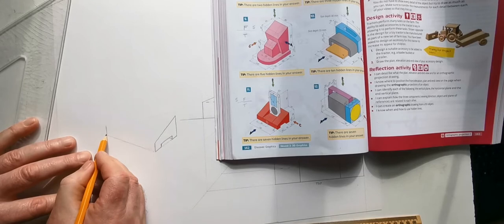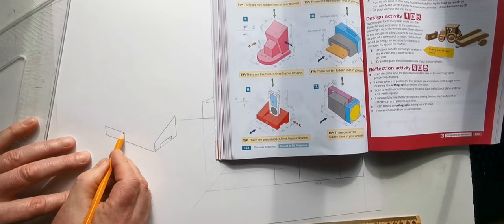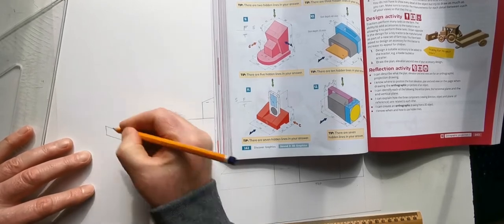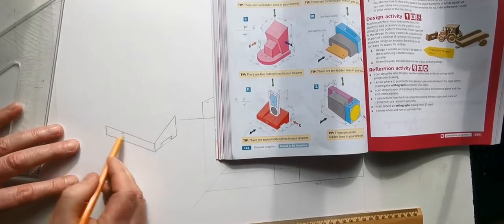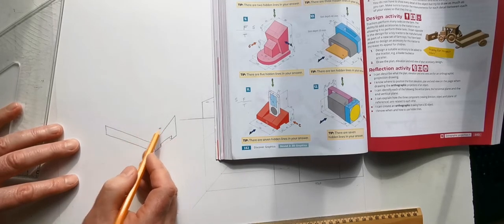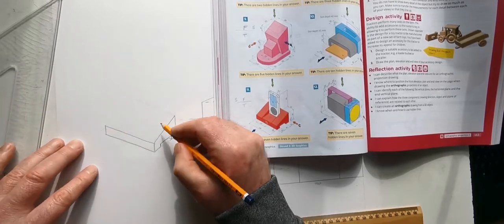Okay, now I'll just heavy in my line along the ground here. This is parallel, and what I'm going to attempt to do now is find the back corner, I think, even though we're not going to be able to see this.